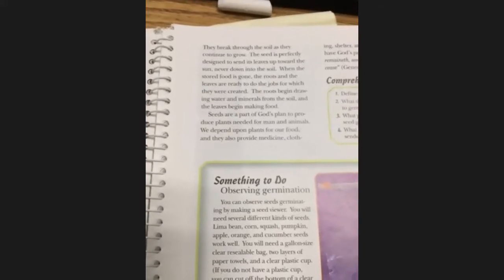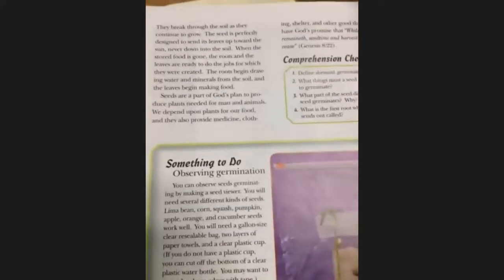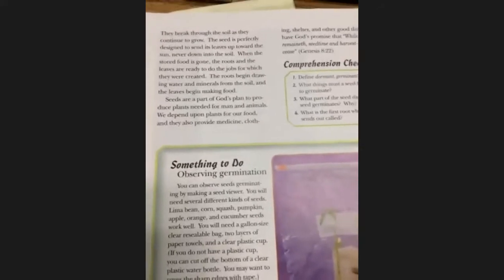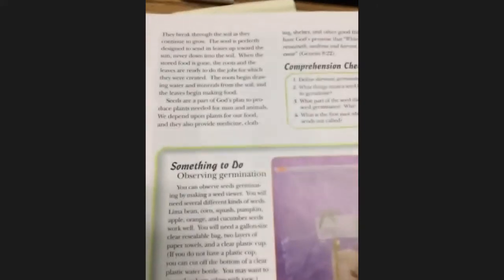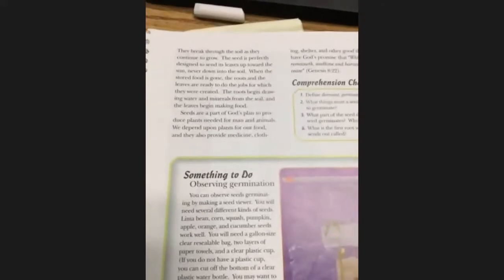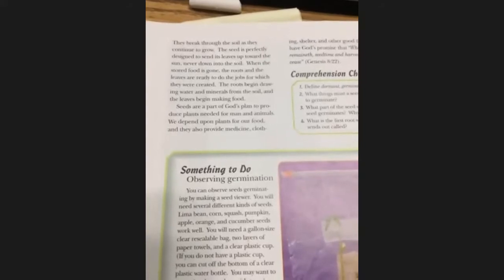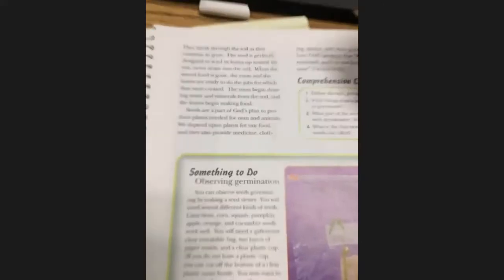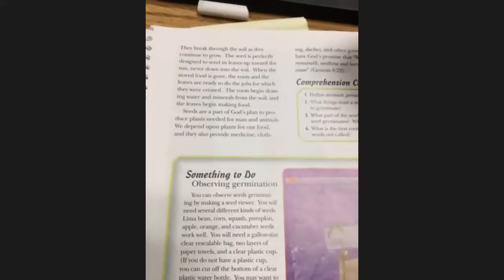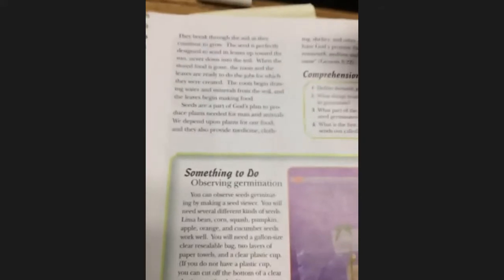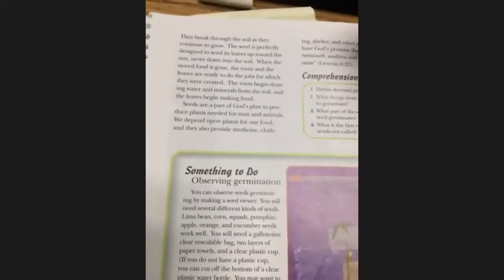Okay. What things must a seed have in order to germinate? There are 3 things that we talked about. A seed needs, number 1, water. Number 2, oxygen. And number 3, the right temperature. Can you say it without looking? A seed needs what 3 things in order to germinate? It needs water, it needs oxygen, and it needs the right temperature.